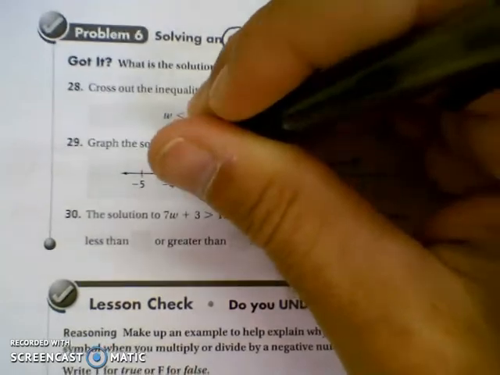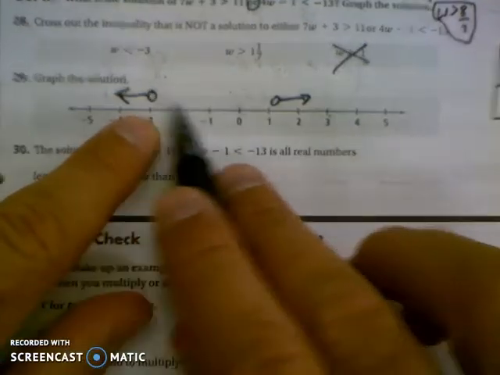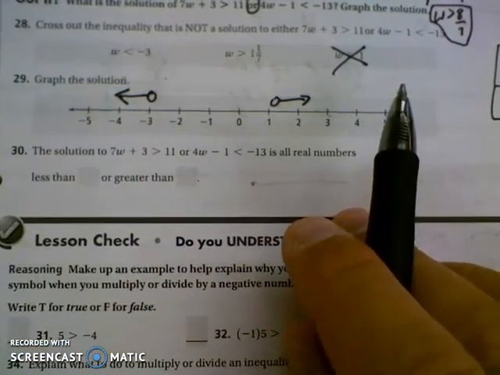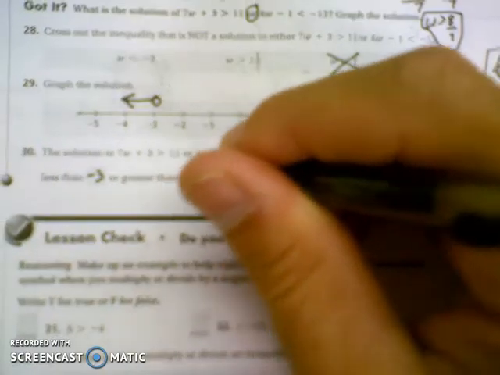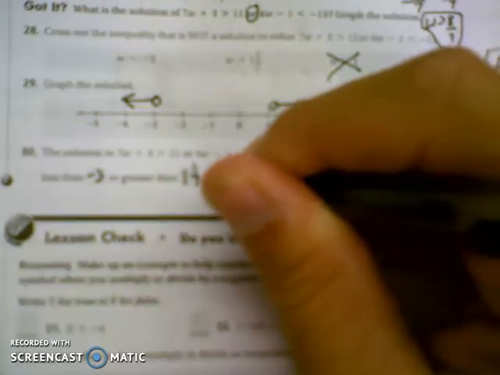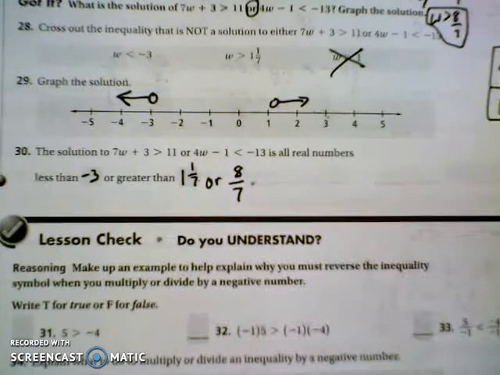And w is less than that. So now we know that w can be anything this way, but nothing in between. So it's less than negative 3, or greater than 1 1/7, or we can keep it the same as we had before, 8/7. That is this lesson today.